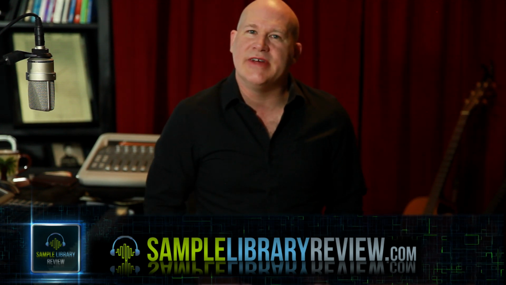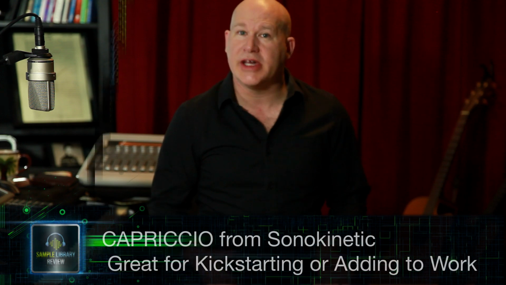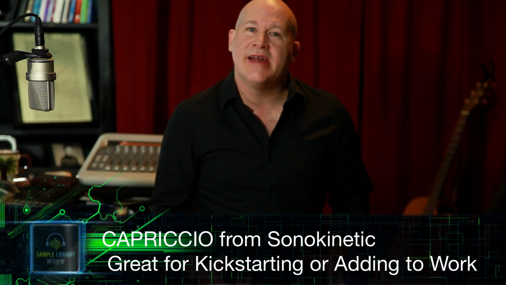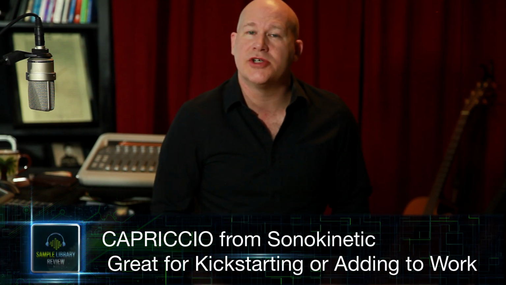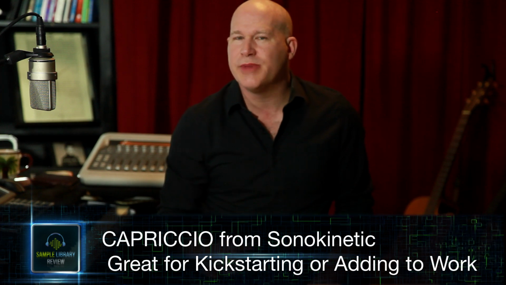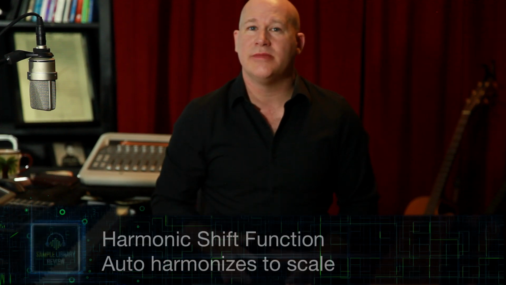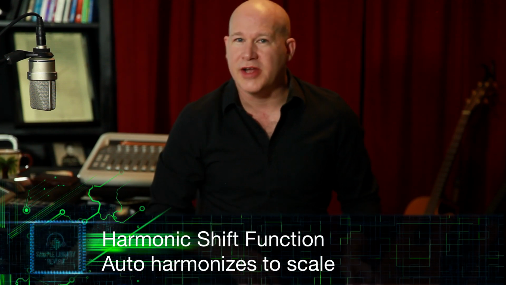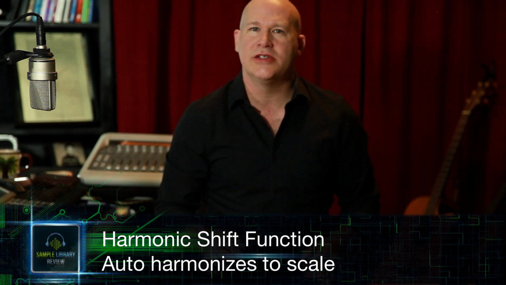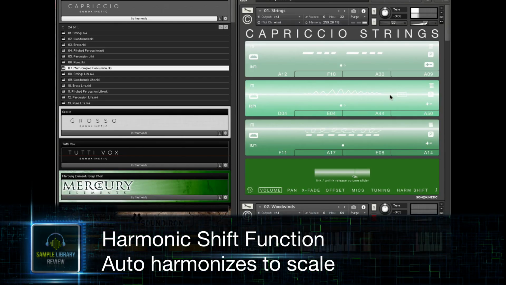This kind of phrase-based library can help you kickstart a composition, or it can just add to and complement a composition you're working on. Because this is a phrase-based instrument, Sonokinetic is really pushing the limits as to how you can control and customize it, using the harmonic shifting to change keys or just changing one line.